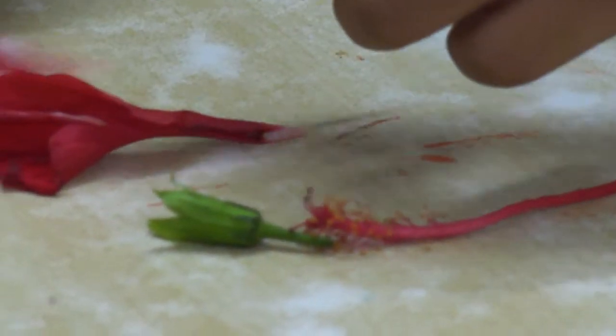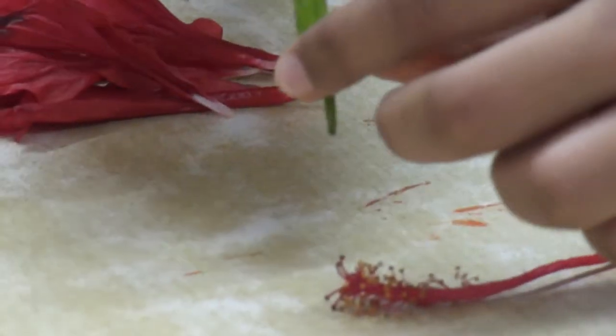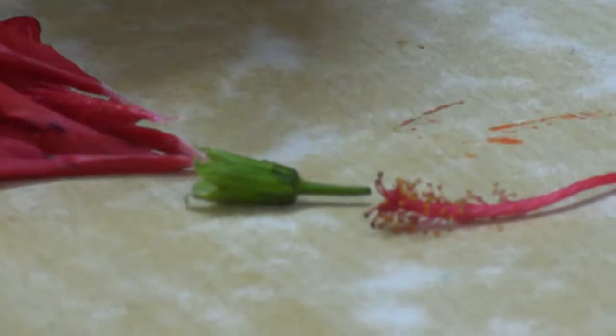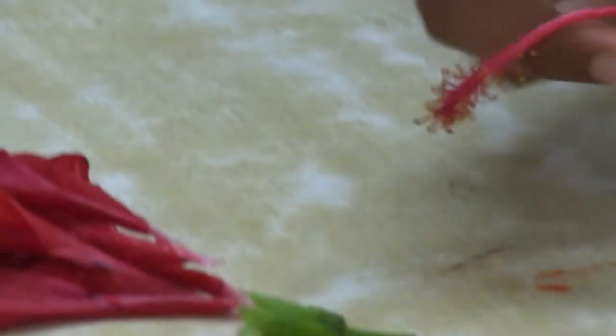So 1, here is 2, 3, 4 and 5. Let's count these. 1, 2, 3, 4 and 5. So as you can see, the number of petals and sepals are equal. Now let's see this one.